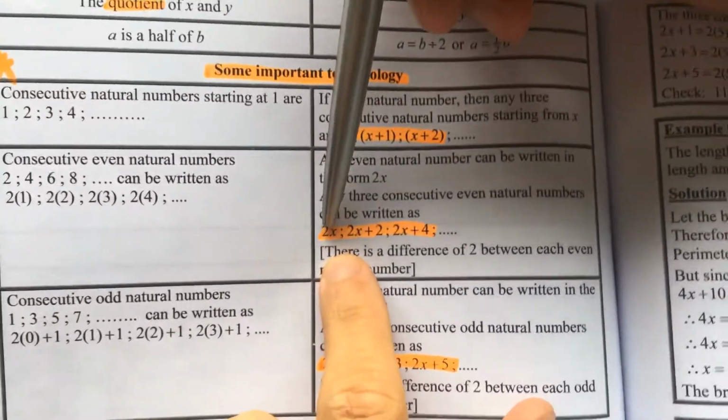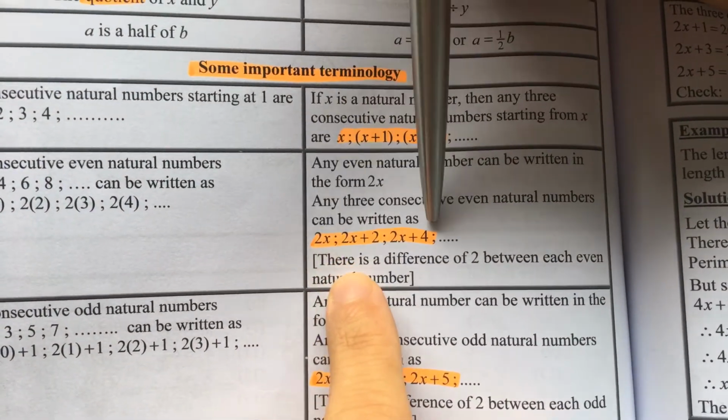And if it's consecutive even numbers, what will I do? I'll do 2x. I can't say plus 1, because if I say 2x plus 1, it'll take me to odd. So it has to be 2x plus 2, 2x plus 4, 2x plus 6, because that'll always take me to the next even number. Okay, so if you look over here, here's your consecutive. That's how to make up your consecutive even numbers.